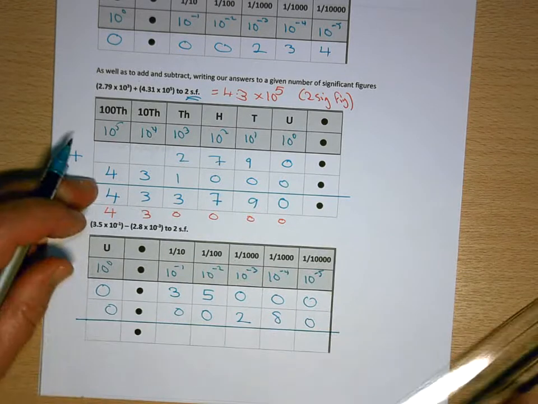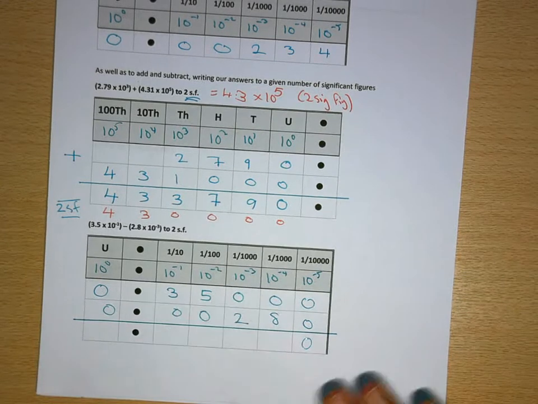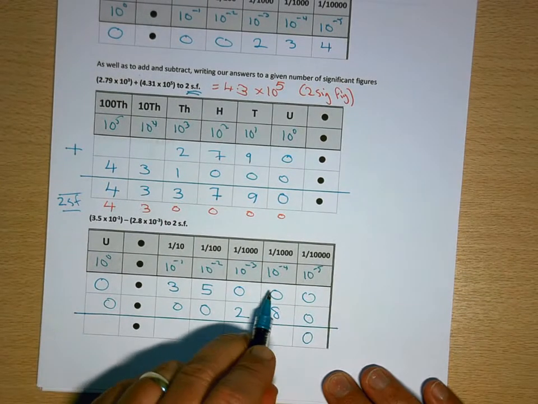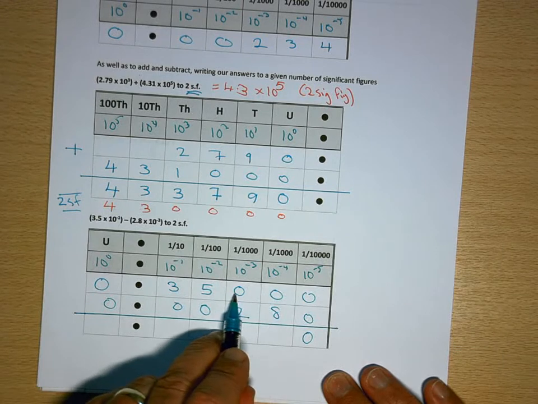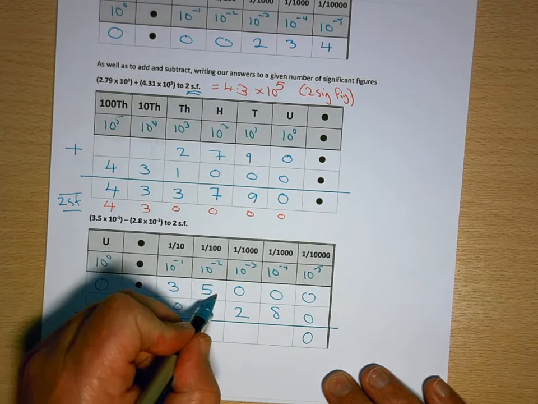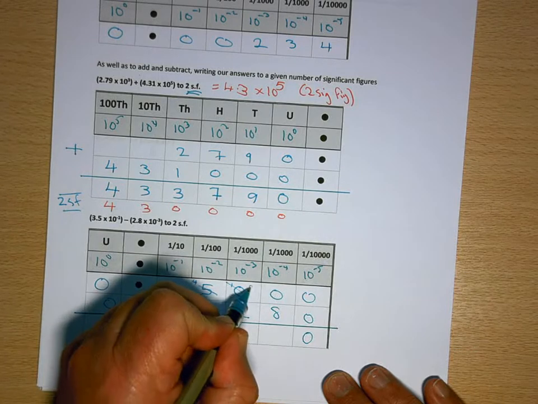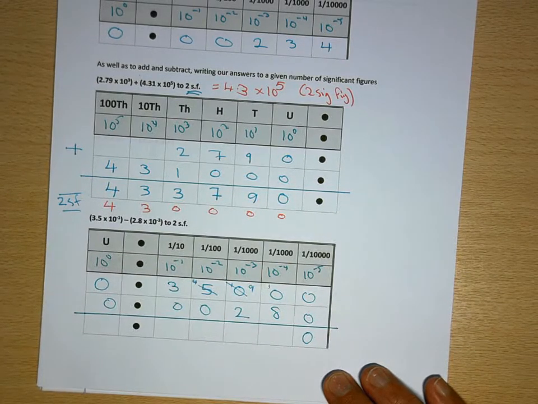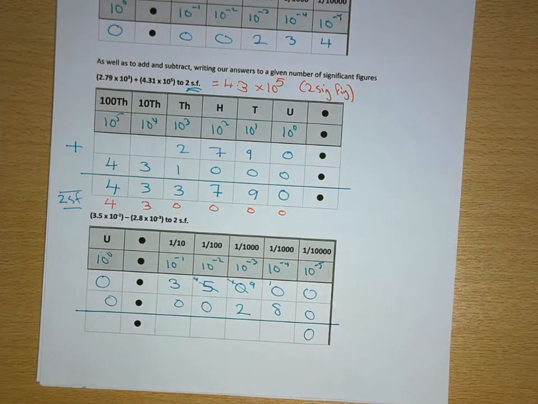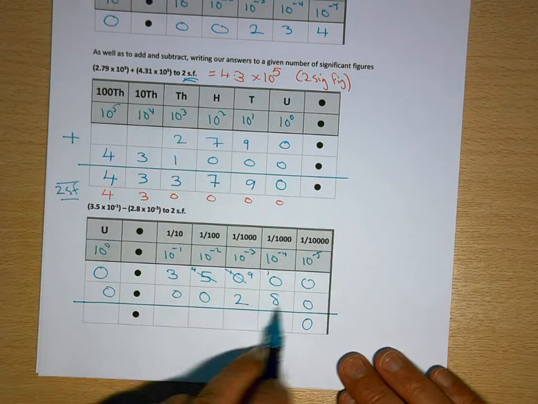So this is a non-calculator subtraction. So the 0, 0, straightforward. Now here, I can't take 8 from 0, so I've got to borrow. So that becomes a 4, that becomes a 10, that becomes a 9, that becomes a 10. So that's the way you were almost certainly taught to subtract without a calculator back in primary school. So I'll use that method as well.